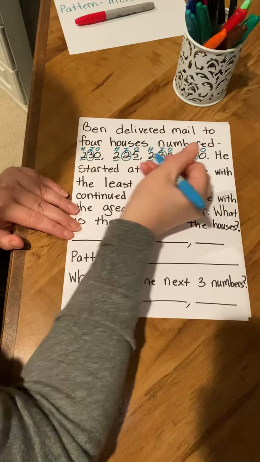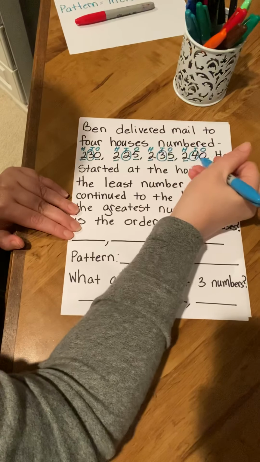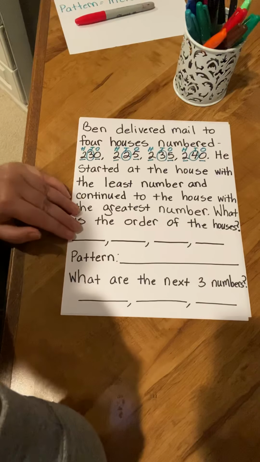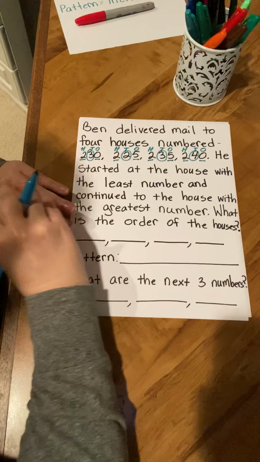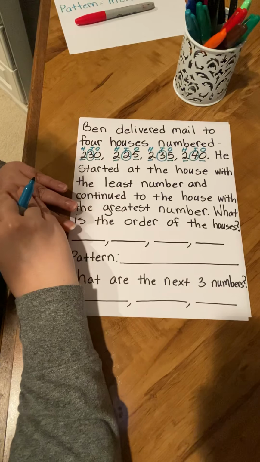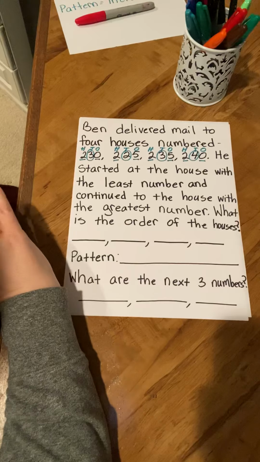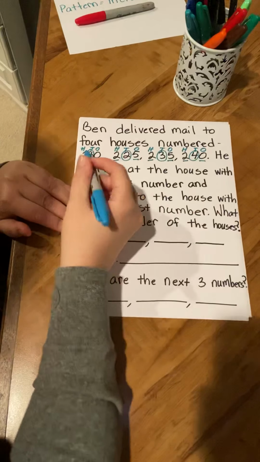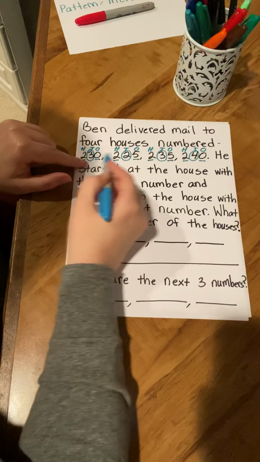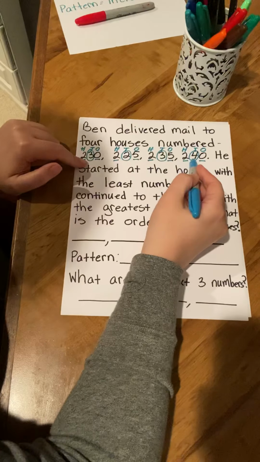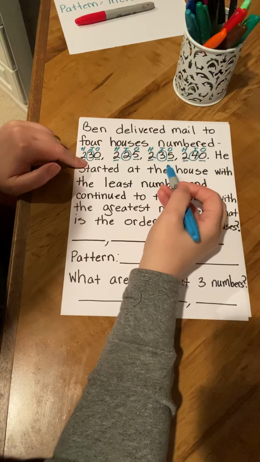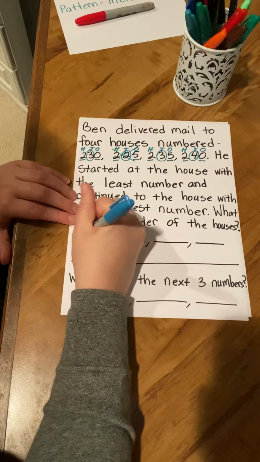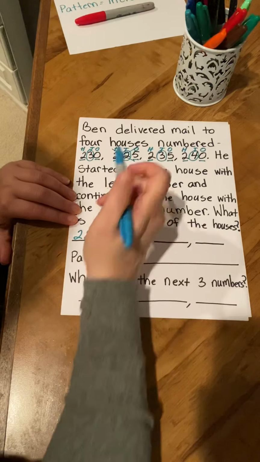0, 5, 5, and 0. Interesting. Okay. Well, if I want to order these from least to greatest, then I need to figure out which one is the smallest. They all have the same hundreds, but they don't all have the same tens. So let me look at the tens again. I have a 3, a 2, a 3, and a 4. Which one is the smallest? 2. So this is going to be my first number, 225.